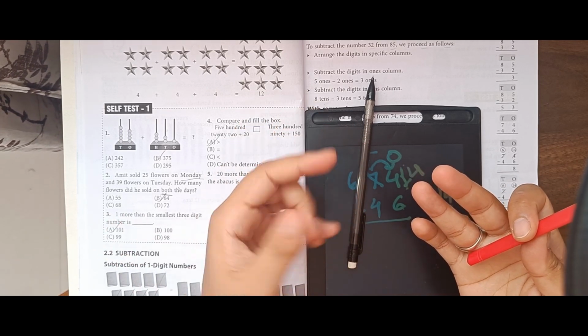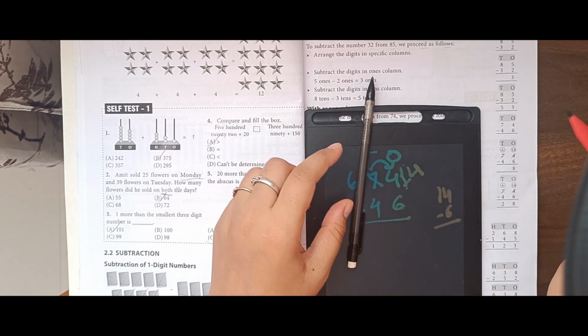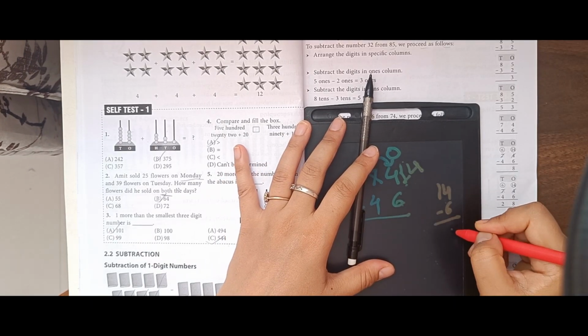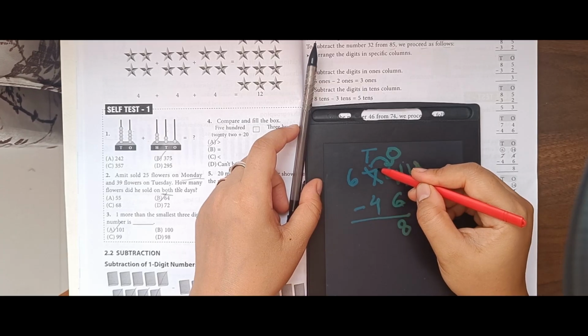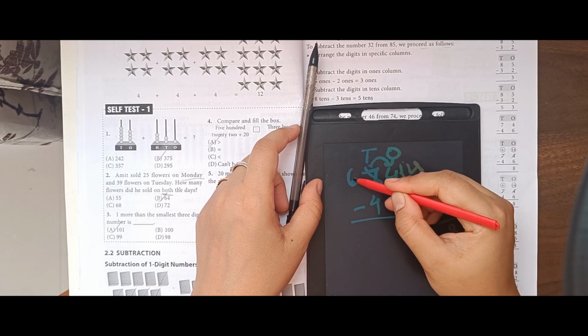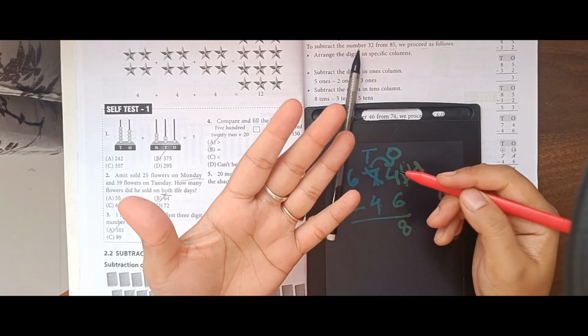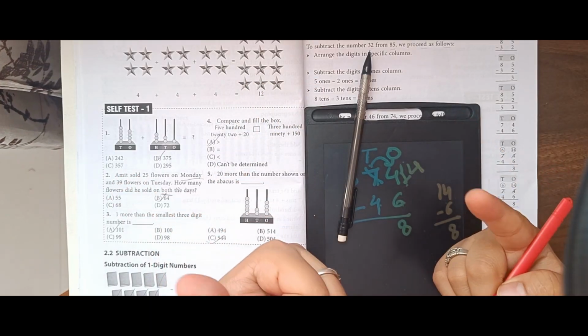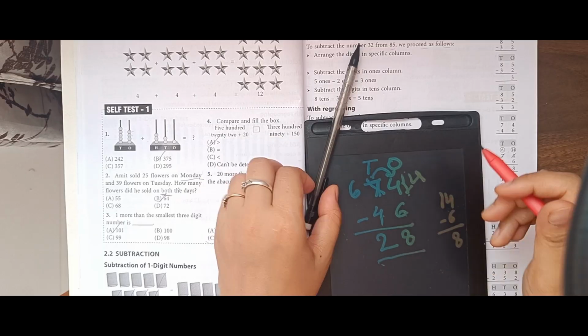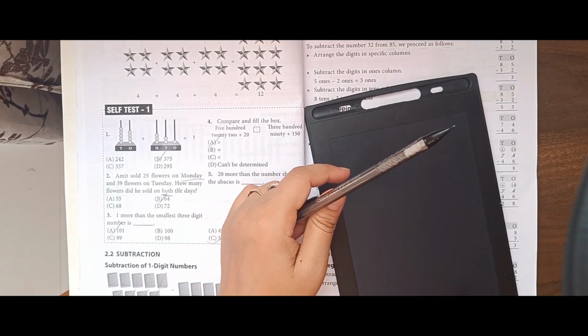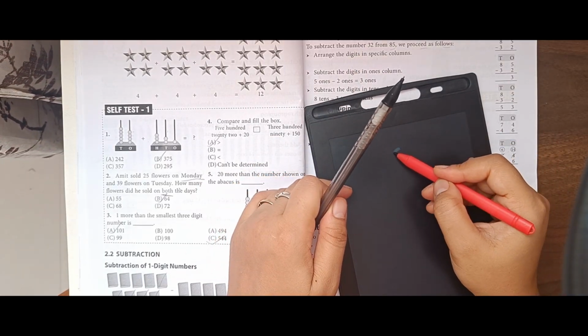We take 5, 6, 7, 8 numbers. So 14 minus 6 is 8. So we put 8. Now here we don't use 7. We will use 6. 6 minus 4. 6 minus 4 is 2. So answer is 28.